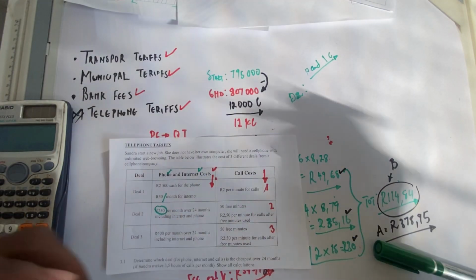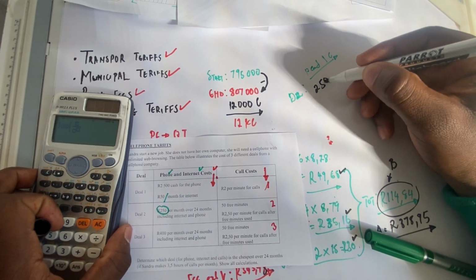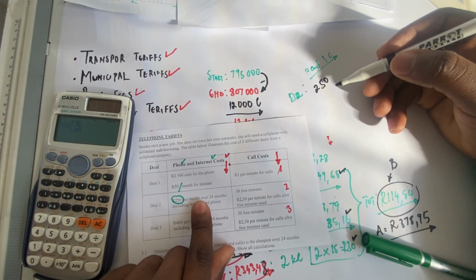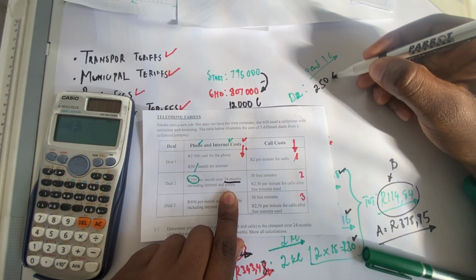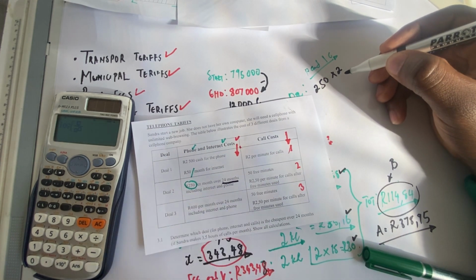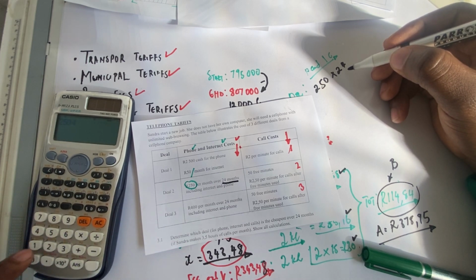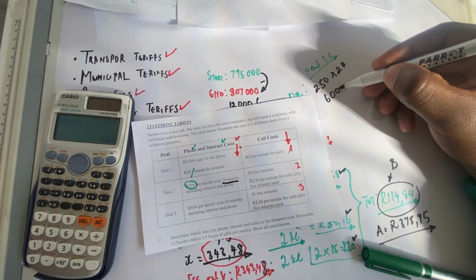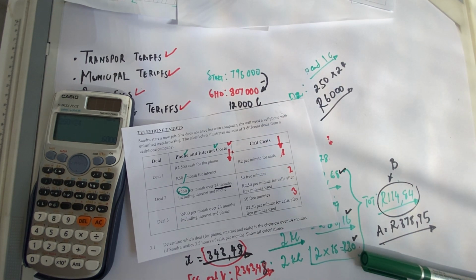what do I do? I'm going to take that 250, that which they're going to be charging him for every month. They're going to be charging Sandra for 24 months. So that means I can multiply it by 24, and then 250 by 24, then she will be paying 6,000 for the phone and internet.